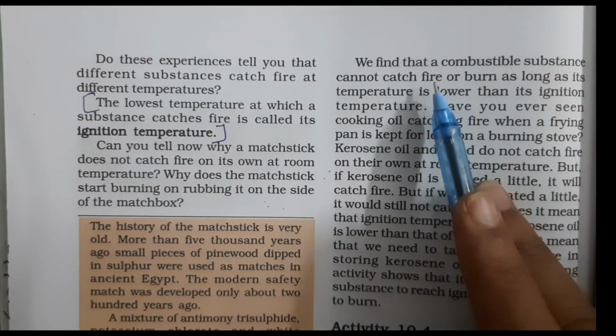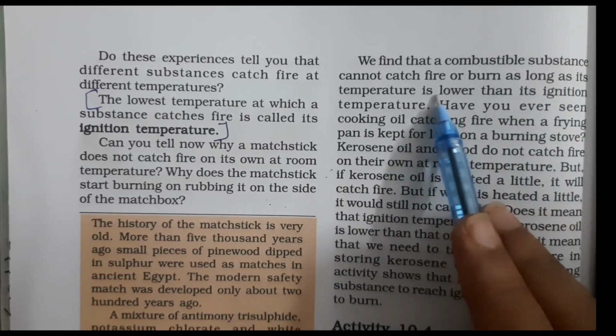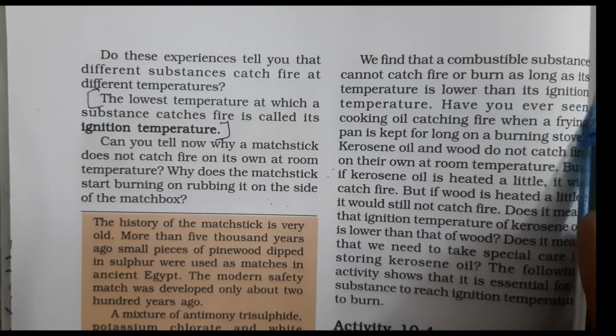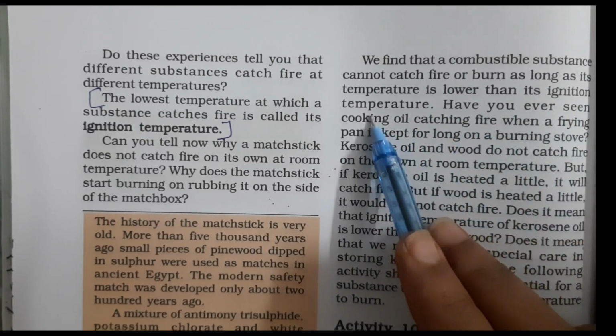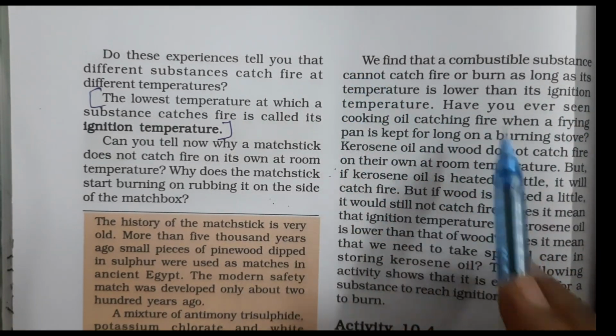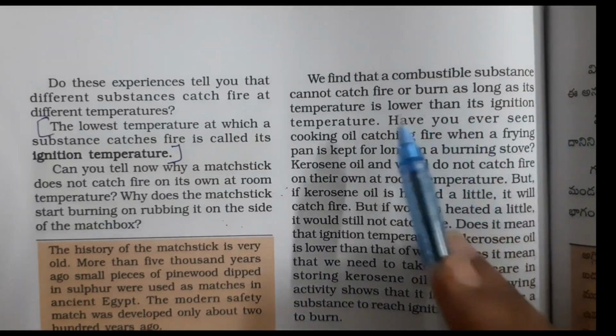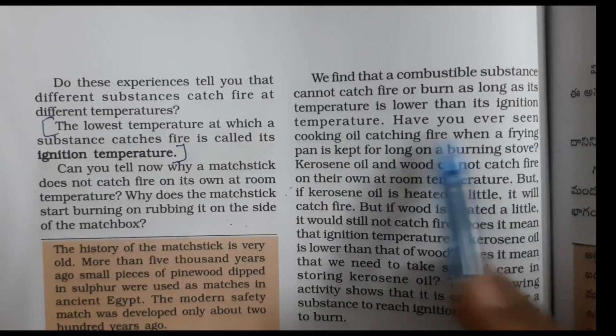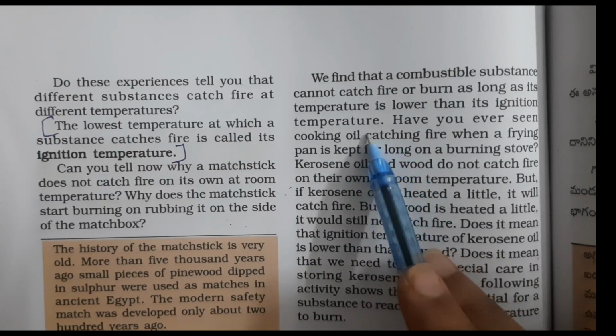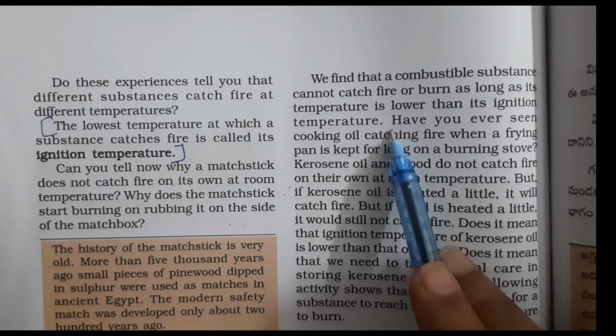We can find that a combustible substance cannot catch fire or burn as long as its temperature is lower than its ignition temperature. So the final answer, if in any question they ask why a substance is not burning, we need to say that its temperature is lower than its ignition temperature. As the ignition temperature is not reached, it will not burn.